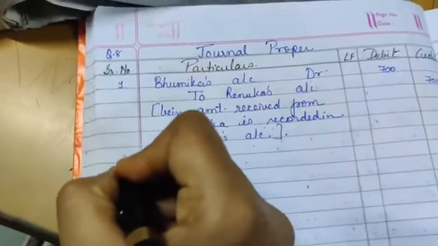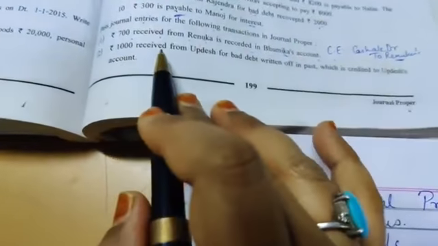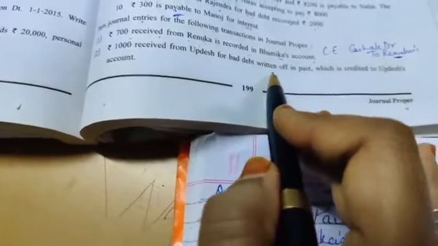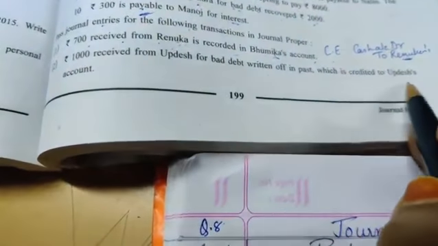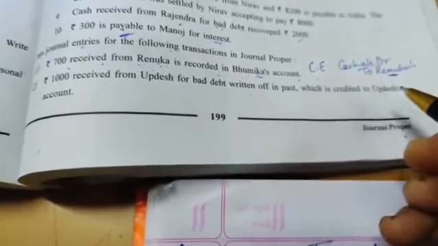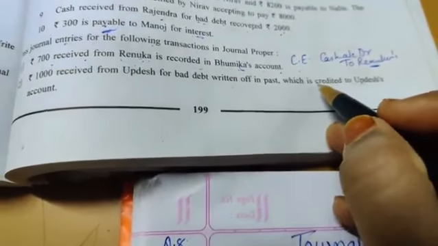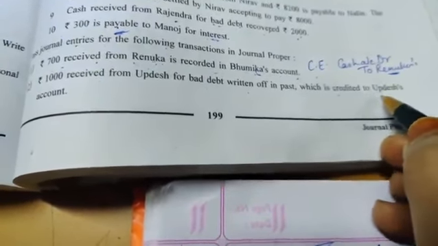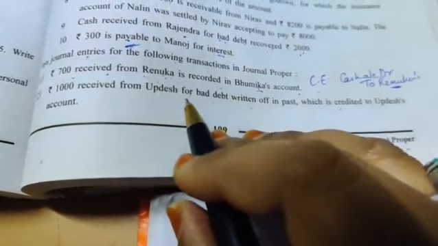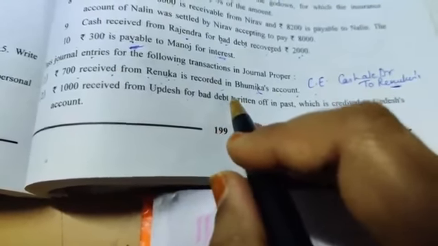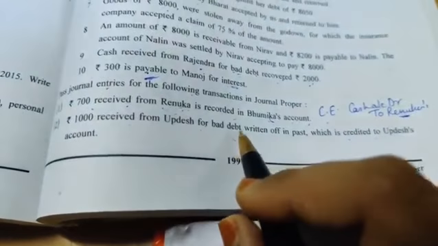Now see the second entry. 1,000 received from Updesh for bad debt written off in past, which is credited to Updesh account. See, here clearly they have mentioned that the amount is credited to Updesh. So this is wrong. When you are receiving the amount from anyone for bad debt return, the bad debt recovered account is credited.